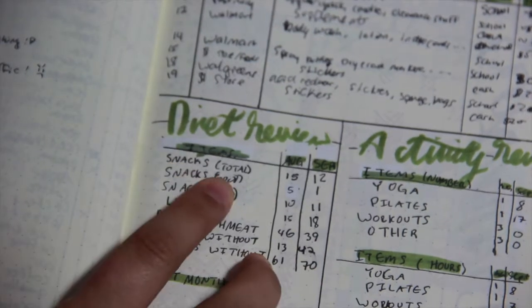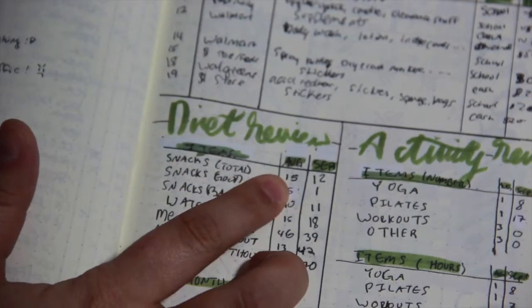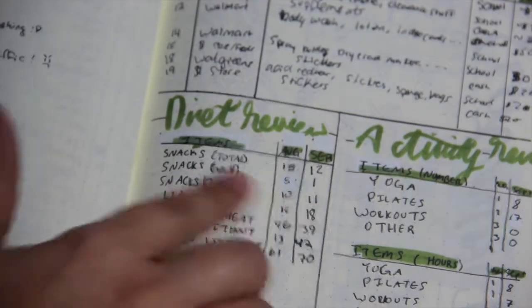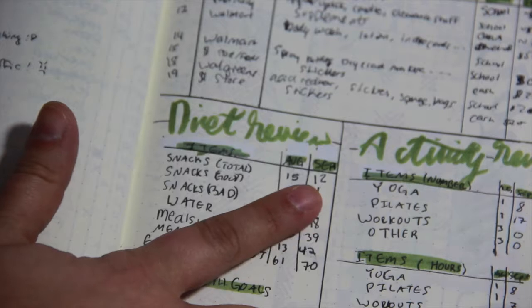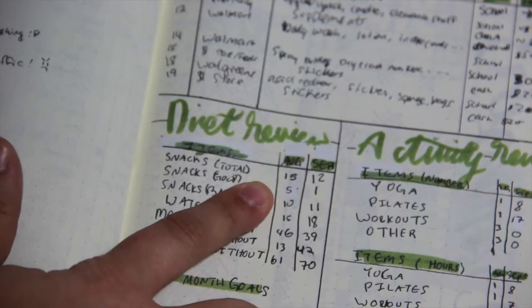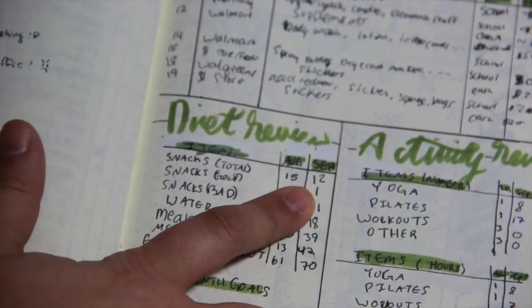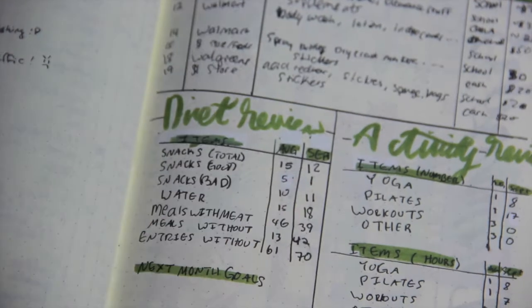So I put snacks total for August, and then I did the previous month, and then the month prior, and then the month that I just completed. So the month before I did 15, and then I improved it by only doing 12 snacks. And then I was going to do a next month goals thing, but I never really filled it out.